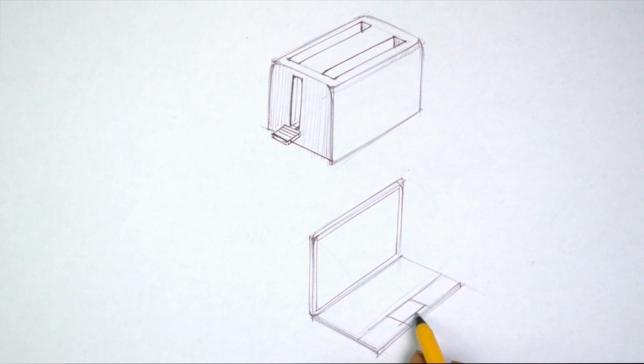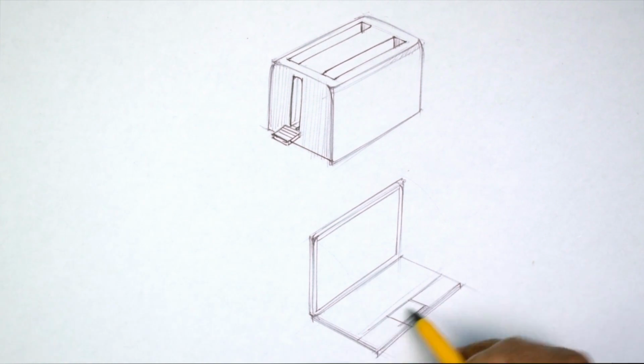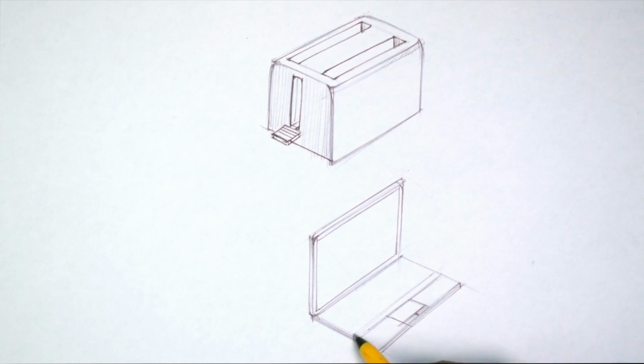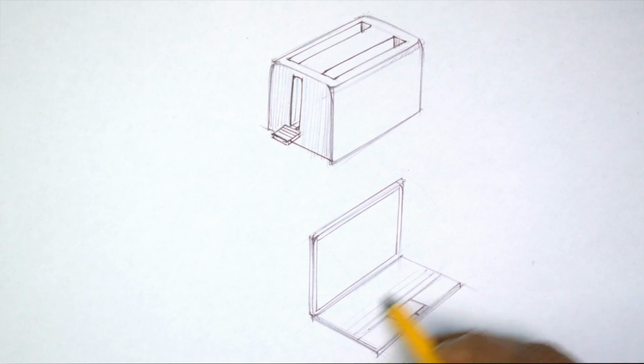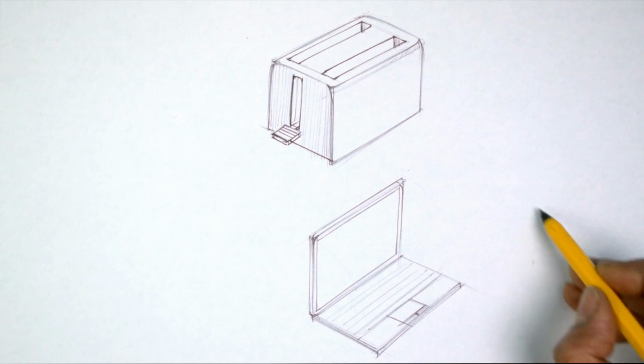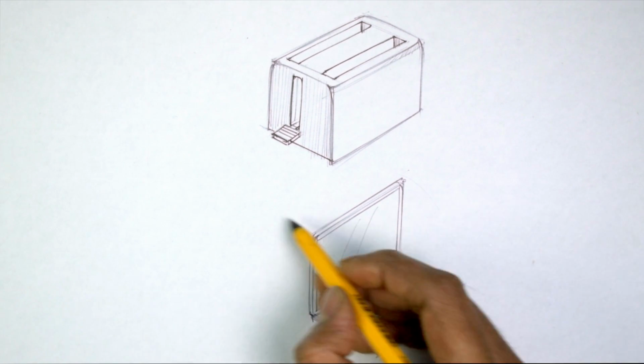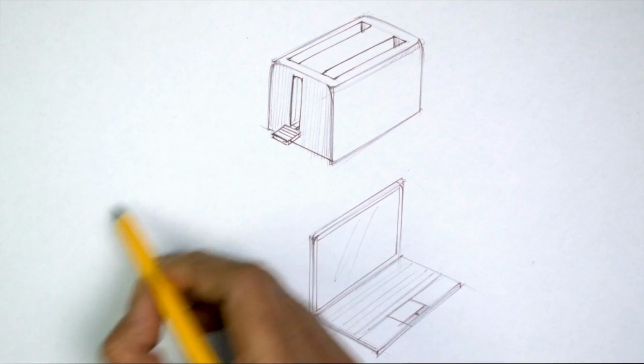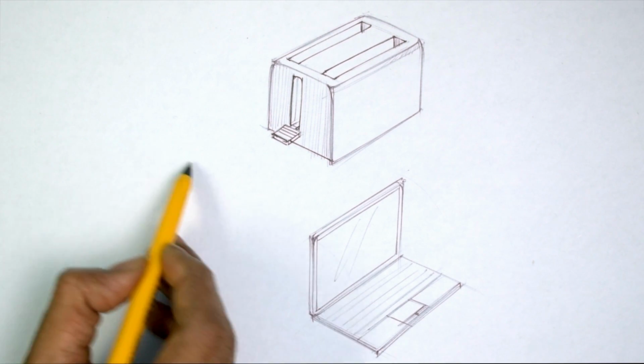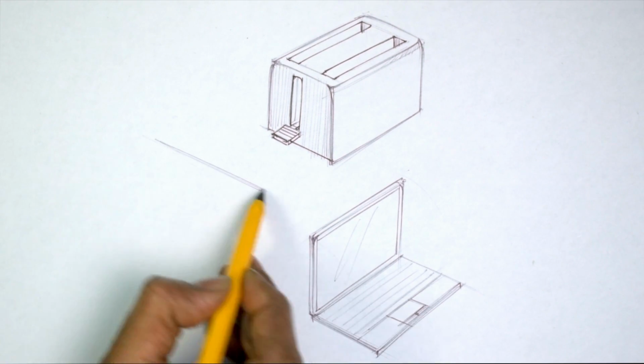So like this you can add a mouse pad, and for the keys you can draw a few lines. Again, the product is not that big, so I'm not going to add more details, but if you make the laptop slightly bigger, then you can also add key detailings like some alphabets or even all the keys that you see in a laptop.